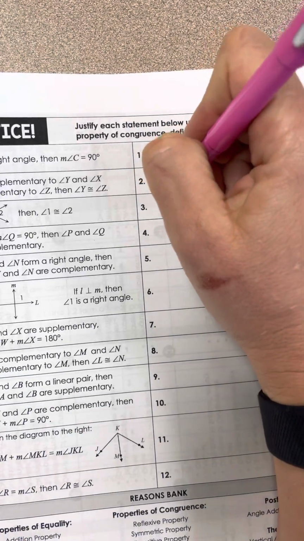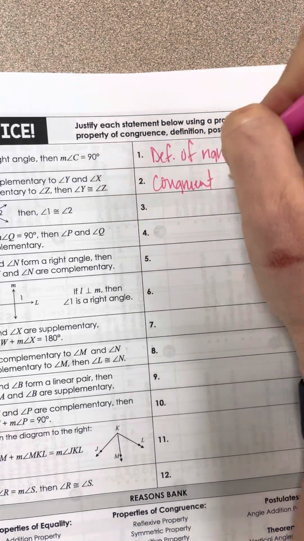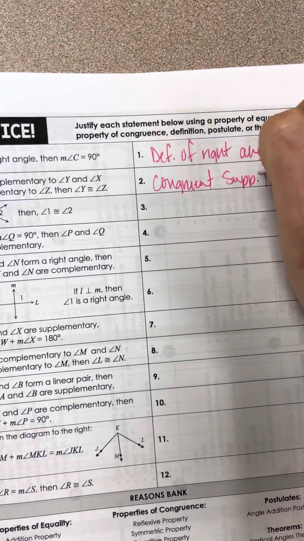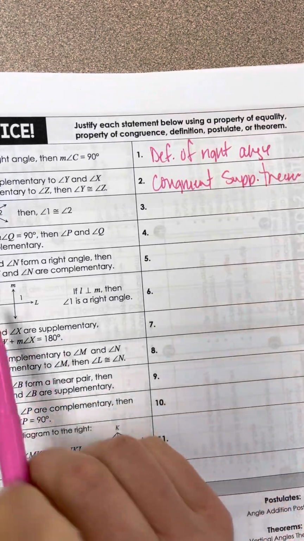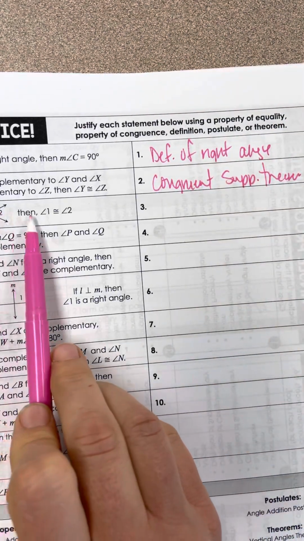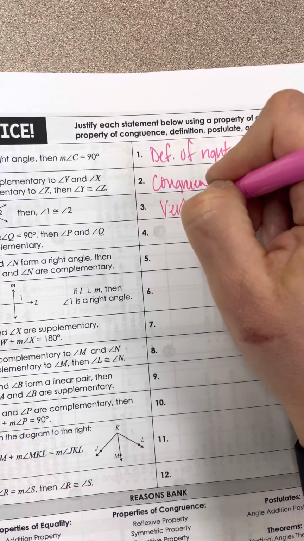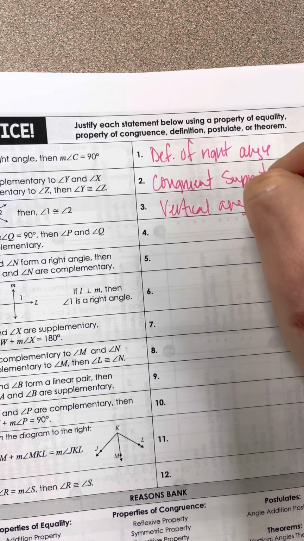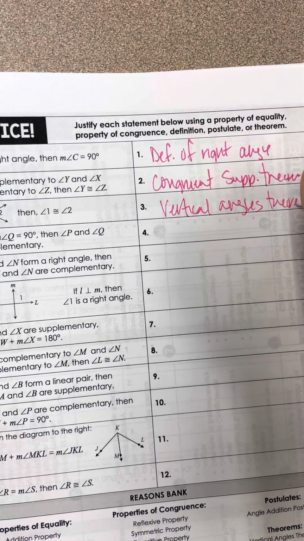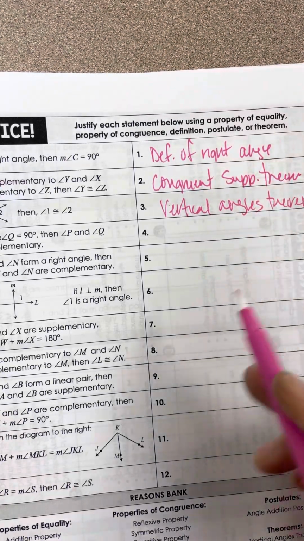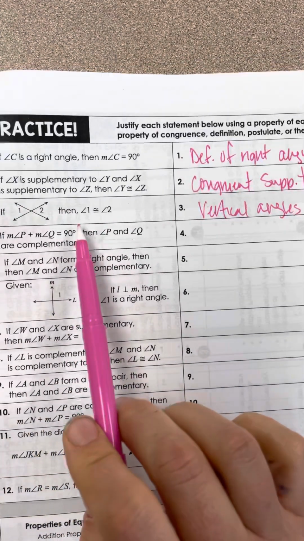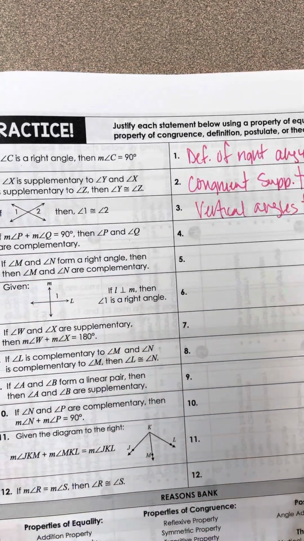It's the congruent supplements theorem. Okay. If angle 1 and 2, then angle 1 is congruent to angle 2. This is your vertical angles theorem. And notice the only reason this is a theorem, not a definition, is because it is not biconditional. Okay, it doesn't go both ways.